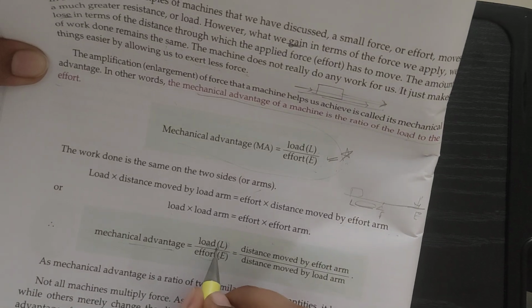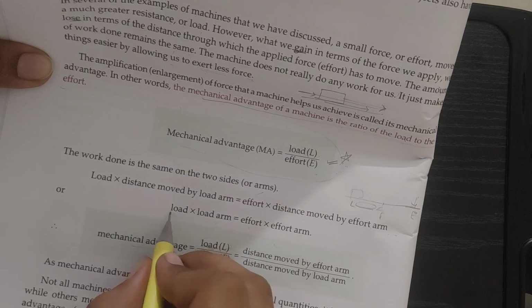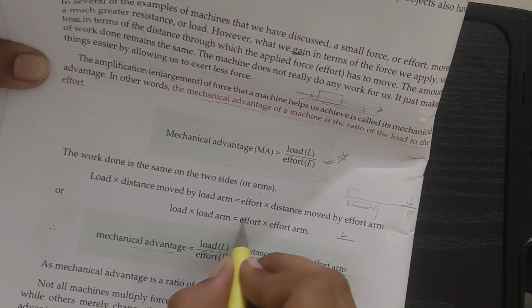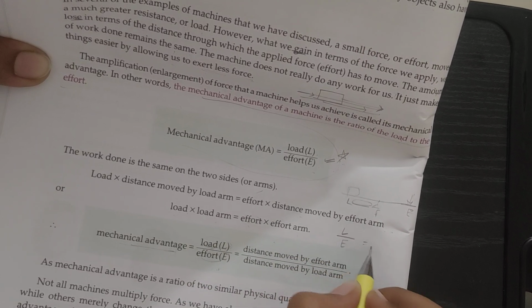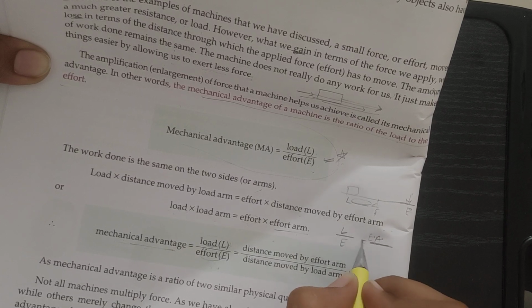One main point to be noted here is that load is equal to effort arm. See, load is here, load divided by effort; this is multiplied here, so it will go into the division form. Effort arm we are keeping in the same place.